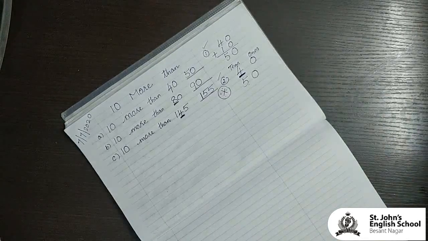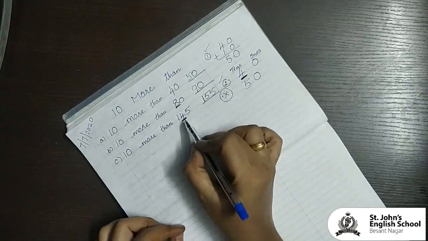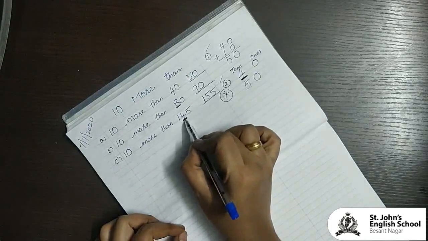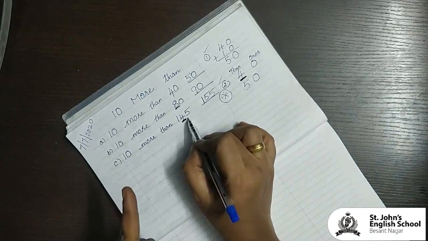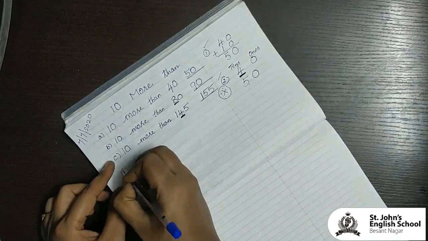Is that clear? Only thing, whichever number is there in the 10's place alone, you are going to add 1. Is that clear for you, children? Again, the next sum.